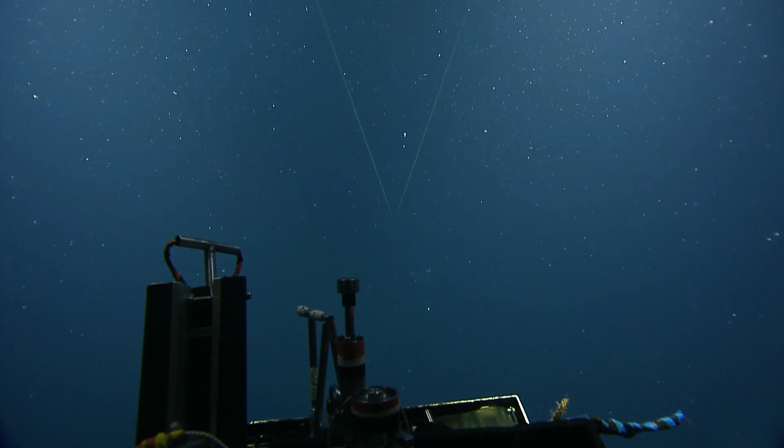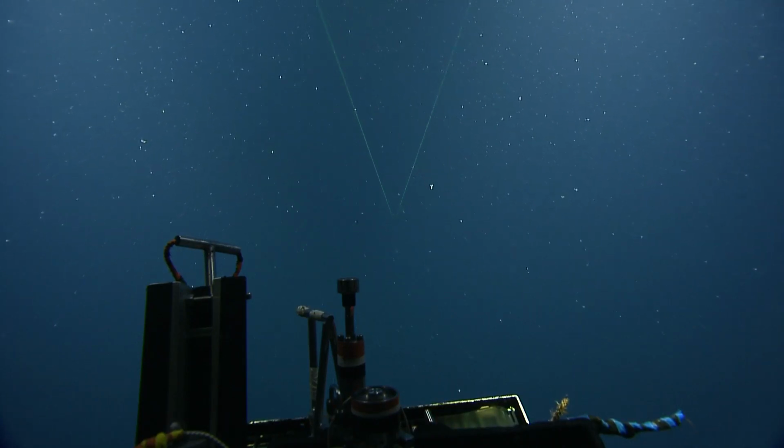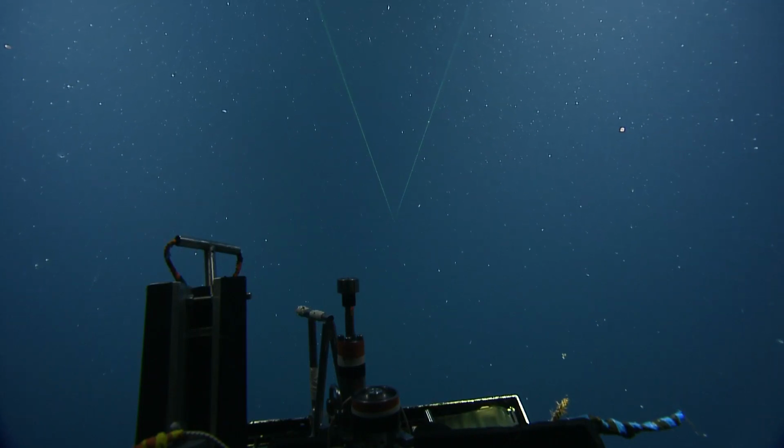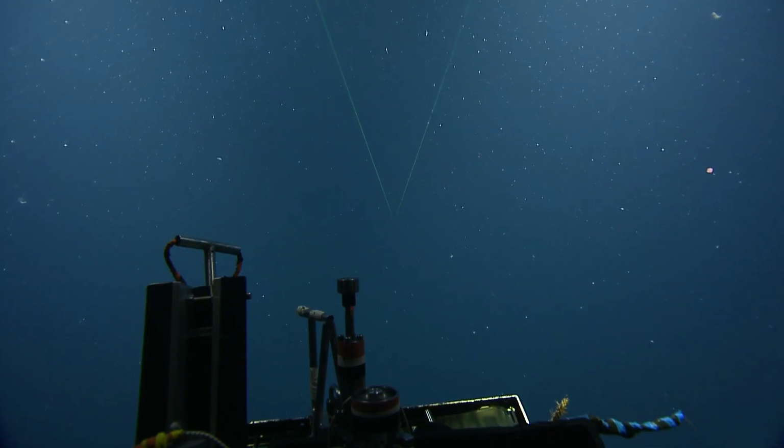Yeah, and then up here you can see the water column data. So in here we're looking for those flares that Susan was talking about. And you'll see them come up as big streaks straight up.